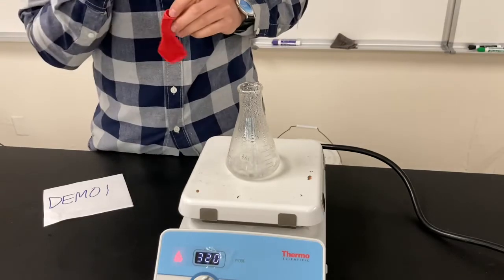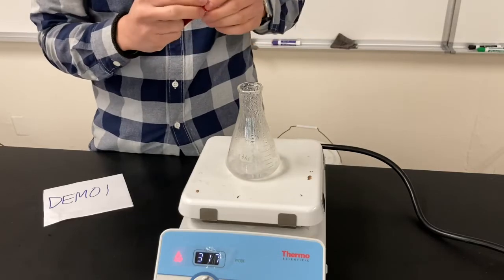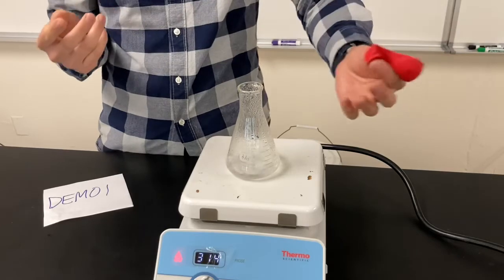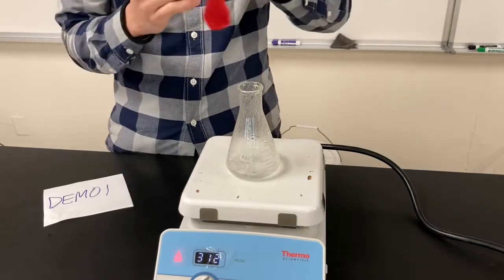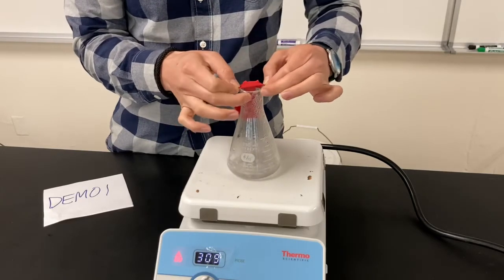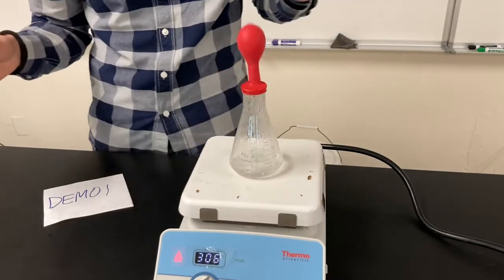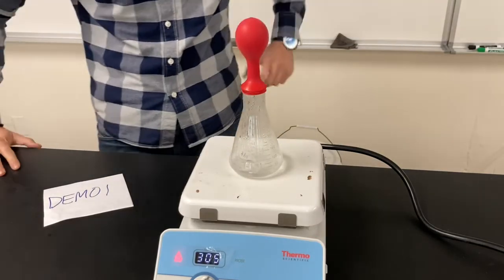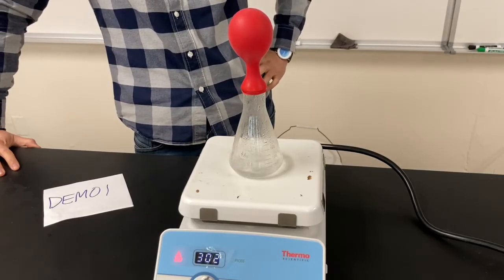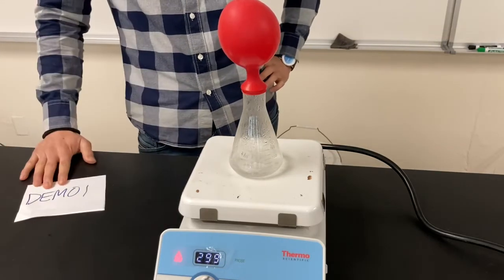So what's going on is the water's boiling, it's producing hot steam here, and we're gonna see how this hot gas affects the volume of a balloon. Okay, so let's see what happens here. All right, this is gonna look a little funny, but we can see what happens to the volume of a balloon when we have a hotter gas.